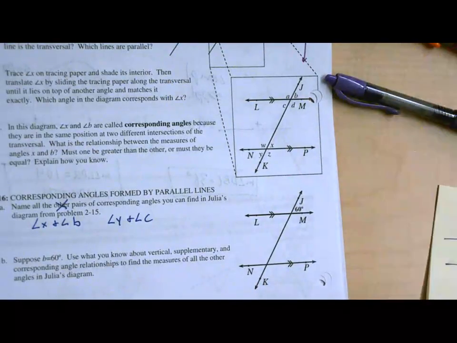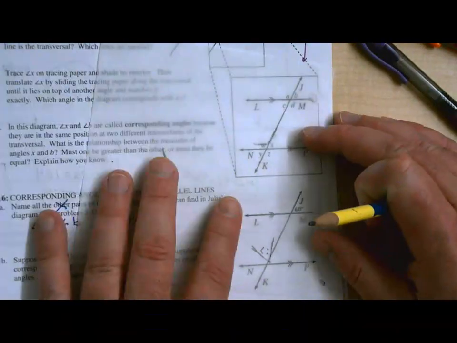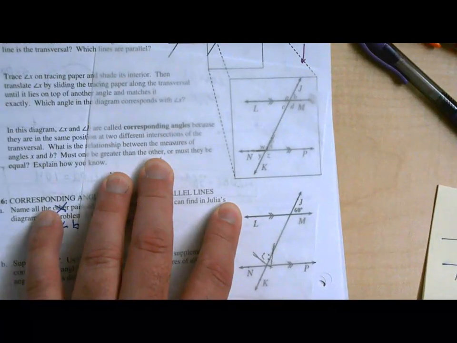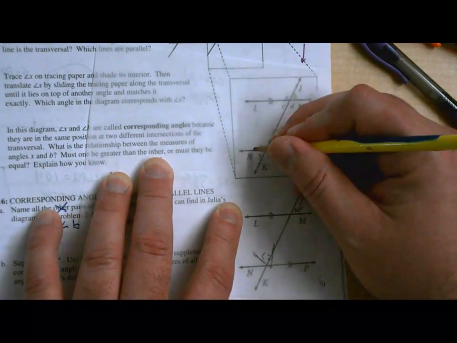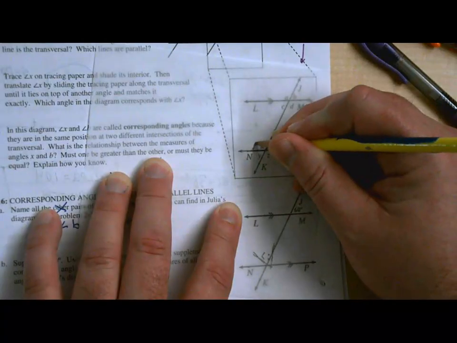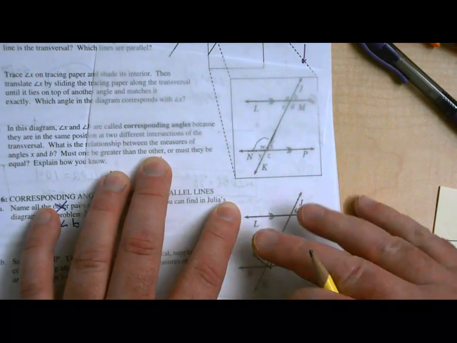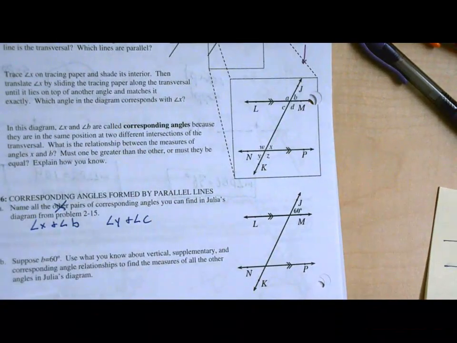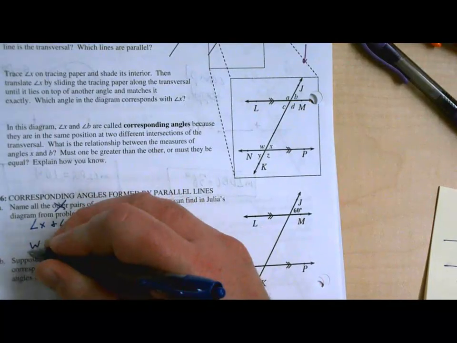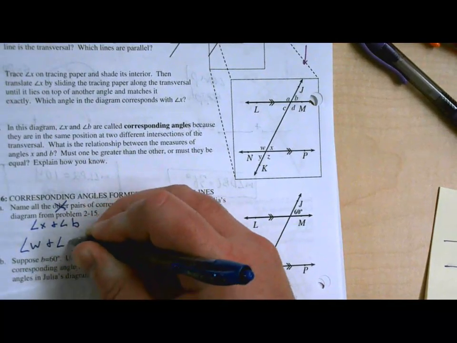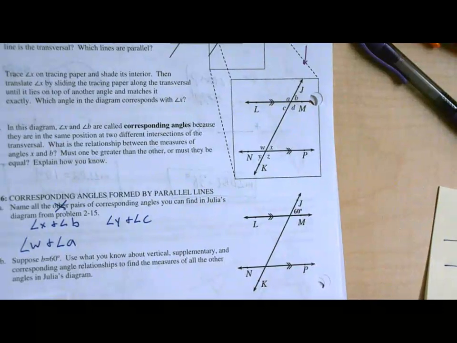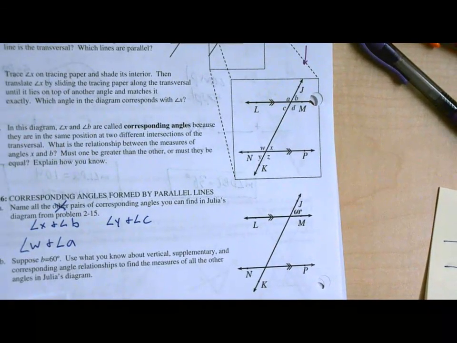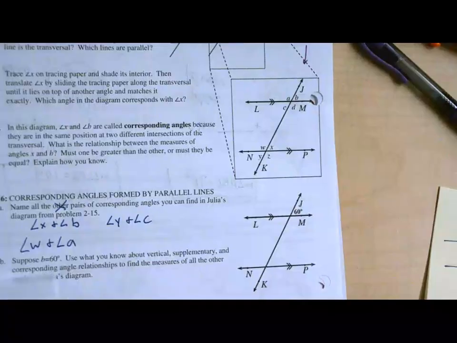What do you think? Does W have a corresponding angle? What would W's corresponding angle be? If we slide it, what does it match up with? A. So angle W and angle A are also corresponding angles. There is one more pair of corresponding angles in that picture. Which one? Z and D.